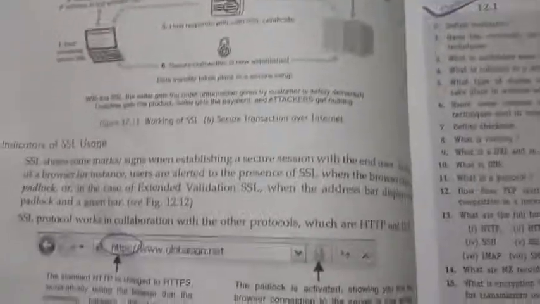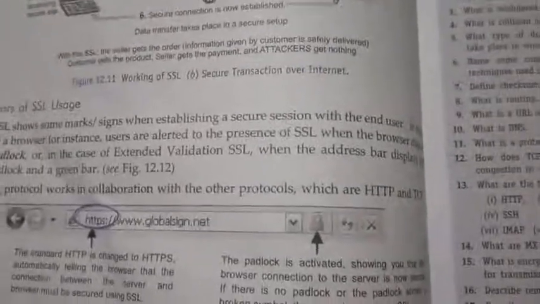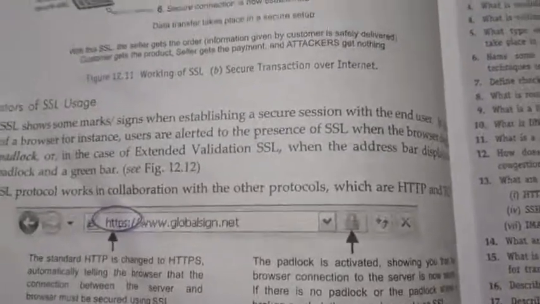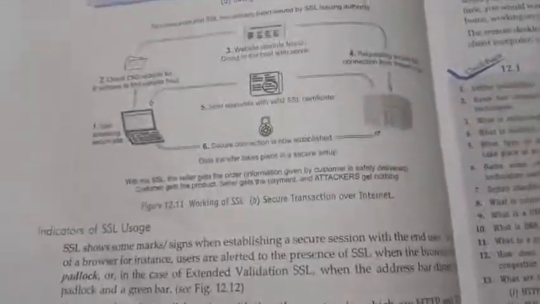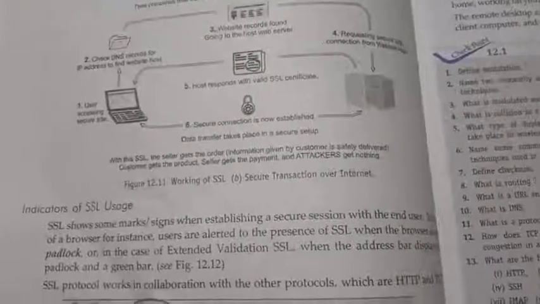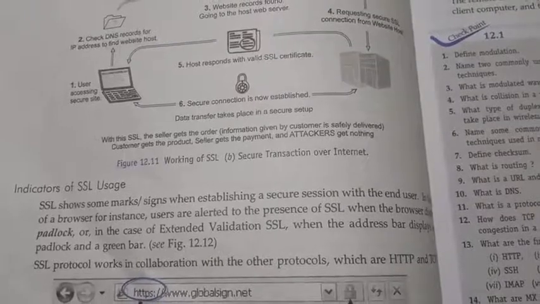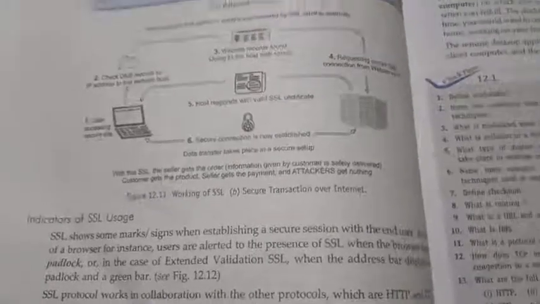As for the indicators of SSL, if you are using an SSL certificate, there should be a padlock symbol. If you look here, there is one padlock symbol. It indicates that the connection is encrypted and we are using an SSL certificate. So this is the working of SSL and security. We can make your connection secure by using encryption technology, HTTPS and an SSL certificate. Hope you understand this section.